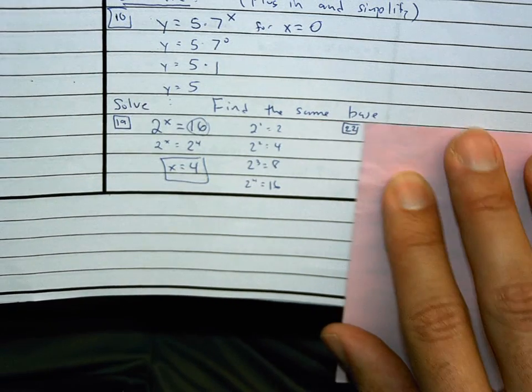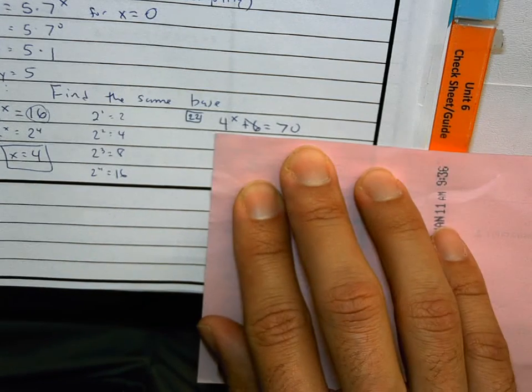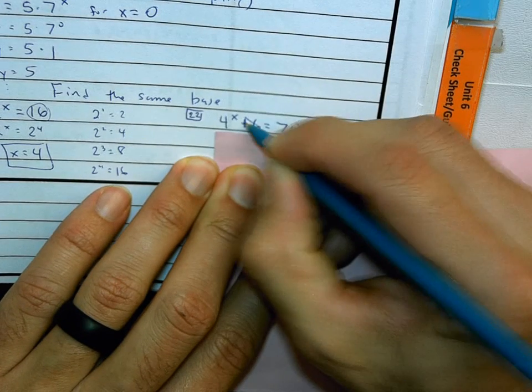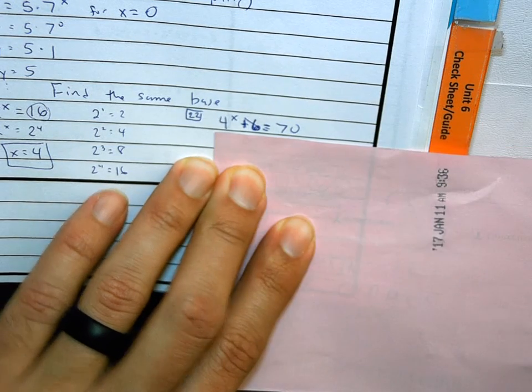But a harder one will look like this, which is like number 22. This says 4 to the x plus 6 is equal to 70.